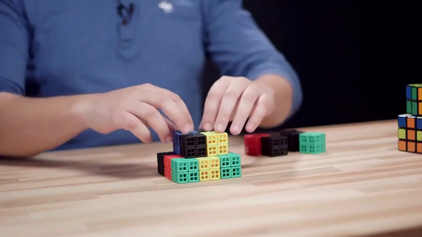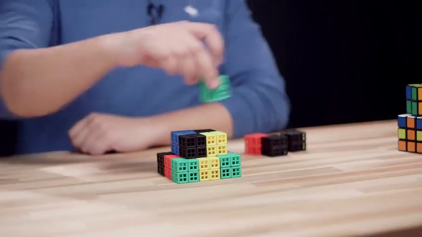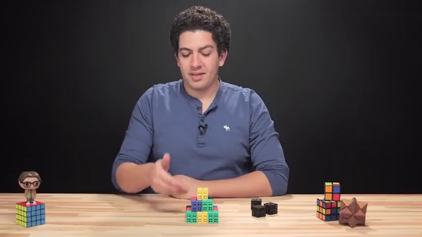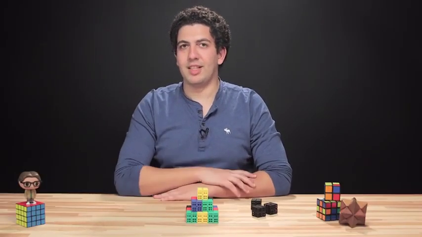And then the second layer is made up of a 2 by 2 grid of blocks. And then the last layer is just this one block. This pyramid is made up of 14 blocks, 1 plus 4 plus 9.